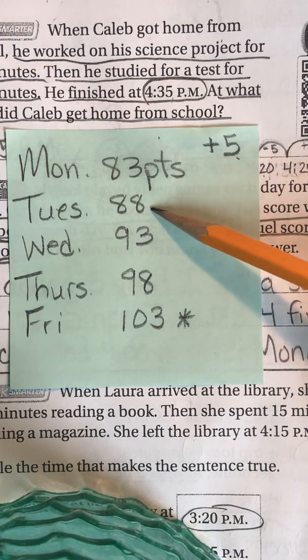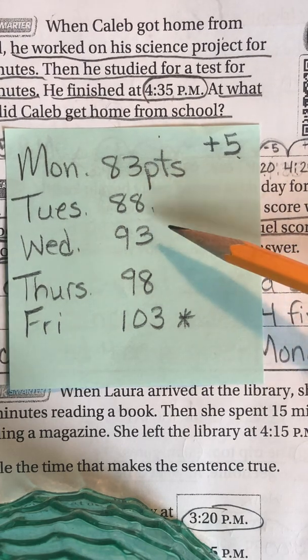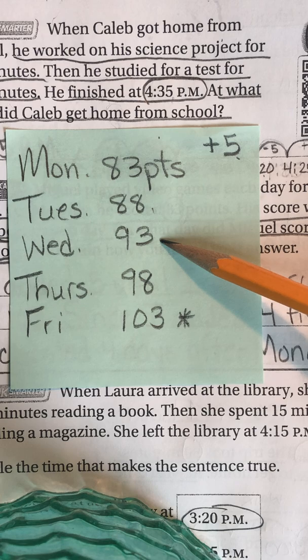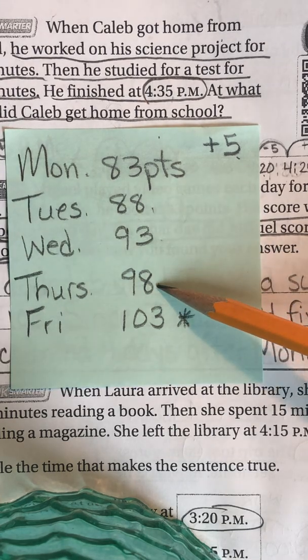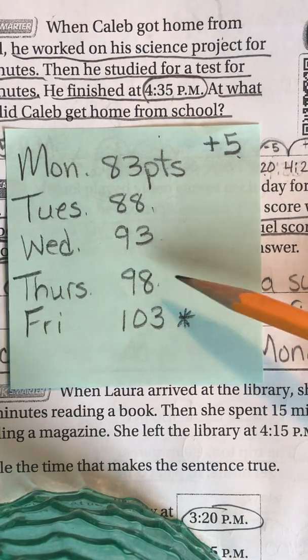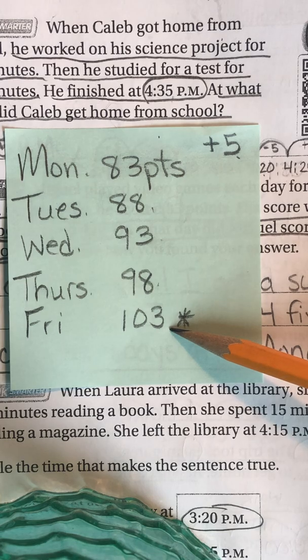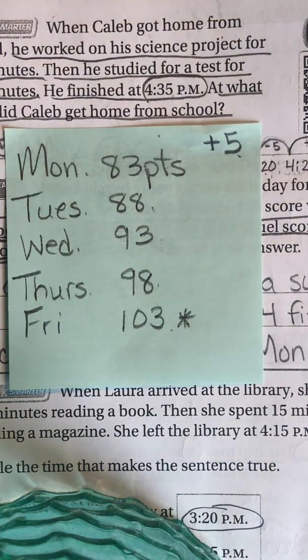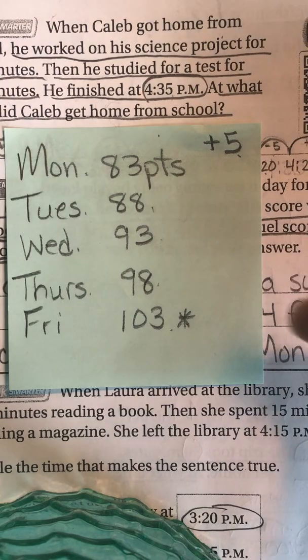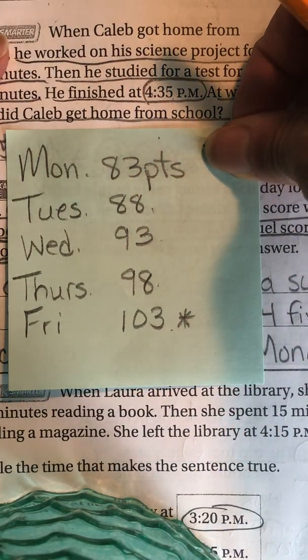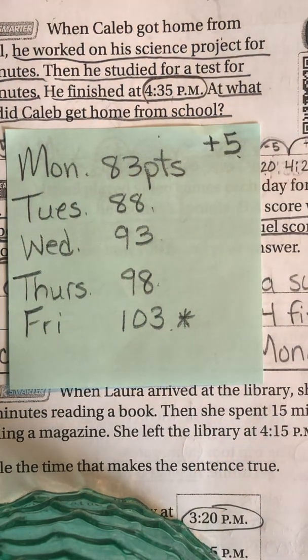If I add 5, he's at 88 on Tuesday. Add 5, he's at 93 on Wednesday. Add 5, he's at 98 on Thursday. Add 5, he's at 103 on Friday. So now I know what day he got to 103. See that? I'll keep it there for a few seconds.